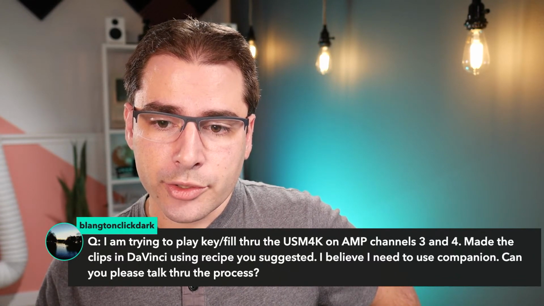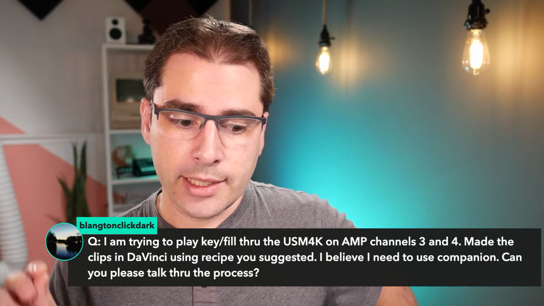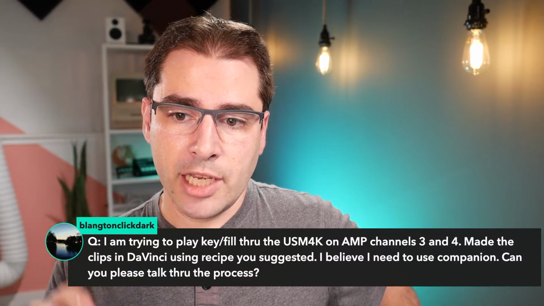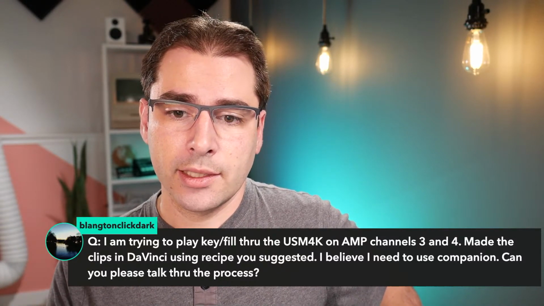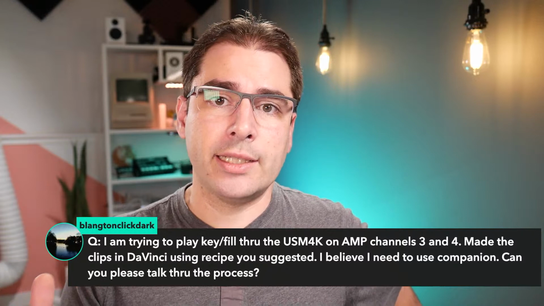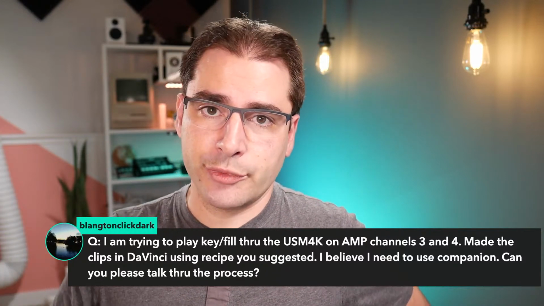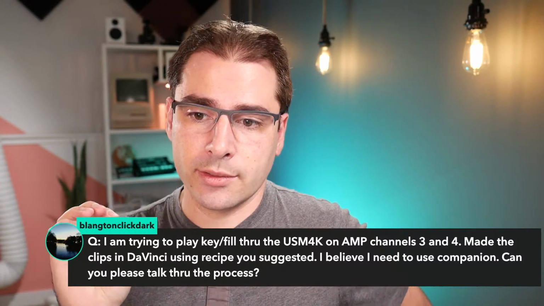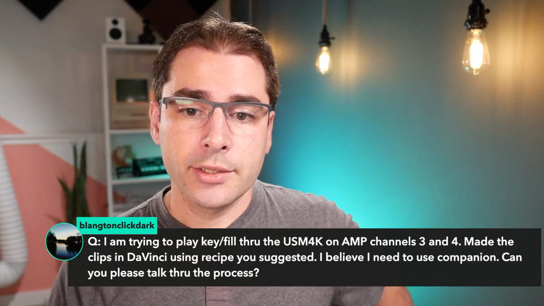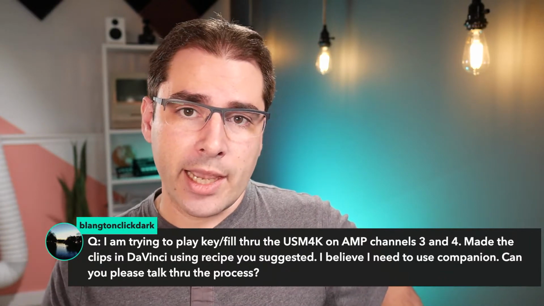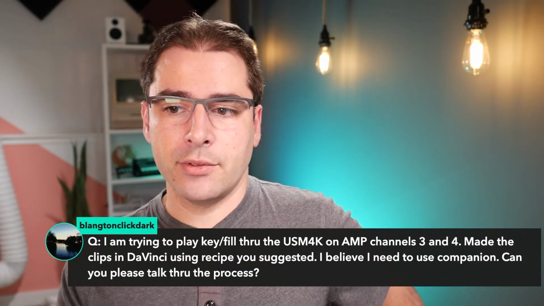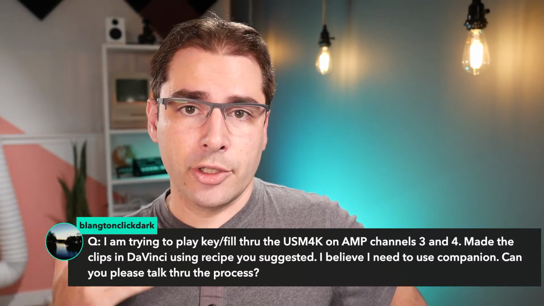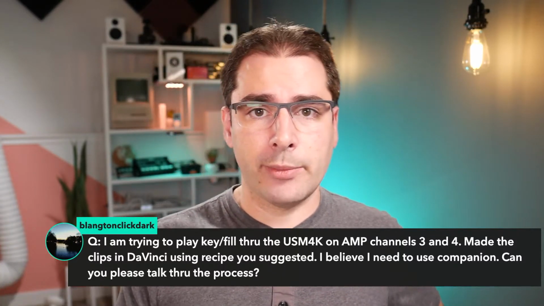So the trick is the Ultra Studio is not a media player. It is like a video device. So you need something that can push video to it that it can output over its video ports. So when I'm playing back video clips that I've created in DaVinci, I load them onto the HyperDeck because that is a video playback device.